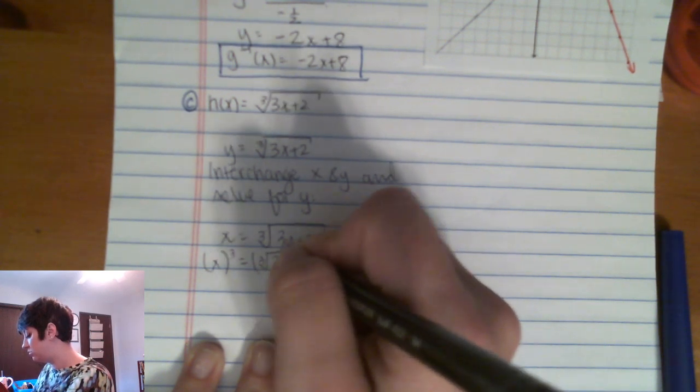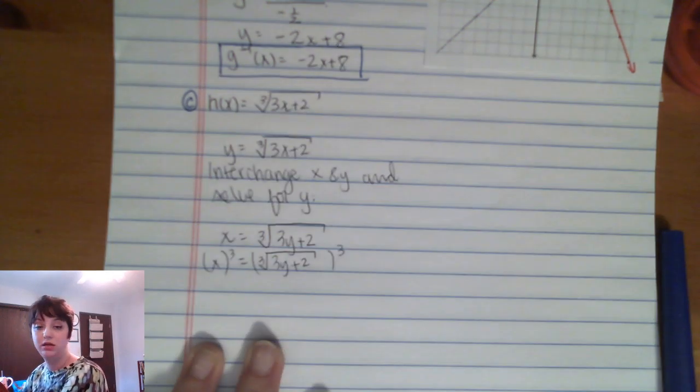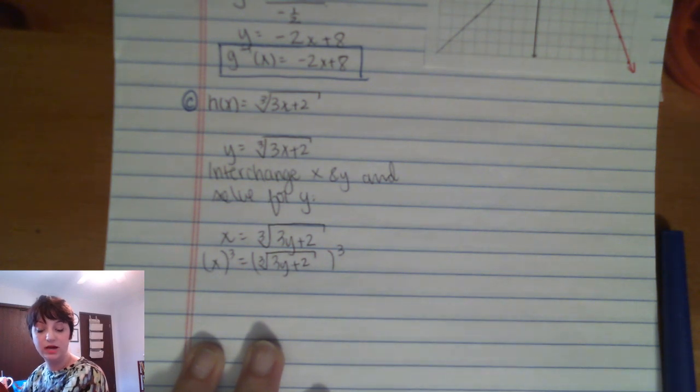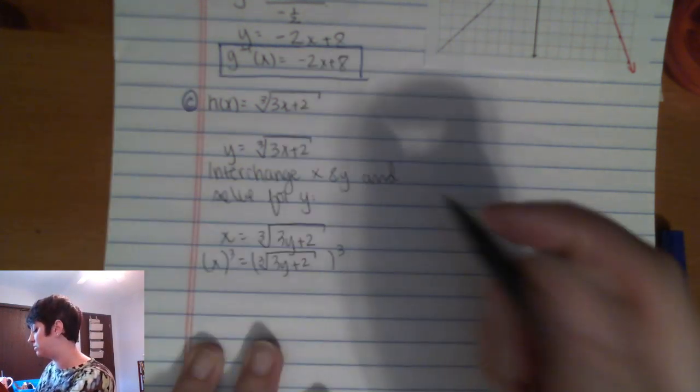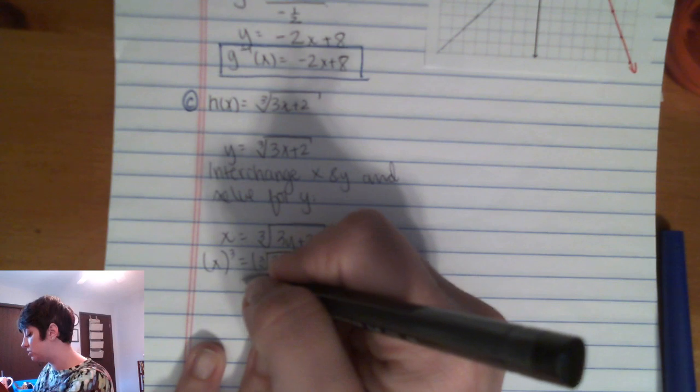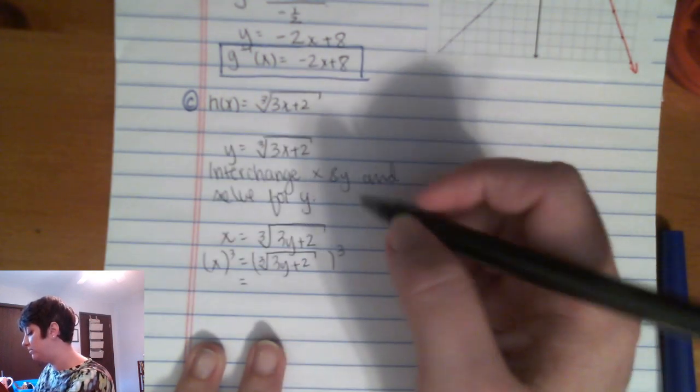And cubing is 1 to 1, meaning it doesn't ignore negatives, it passes a horizontal line test, and I don't have to worry about extraneous solutions, which is something we did have to worry about back when we were solving radical equations. If I squared both sides, you know, I might have something that looks like a solution but isn't. Don't have to worry here, so I can just cube both sides without having to worry about it.